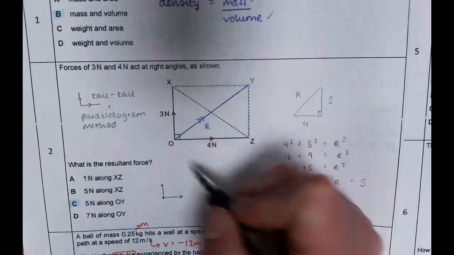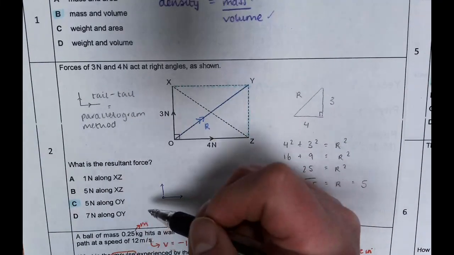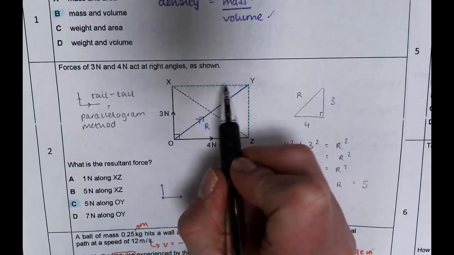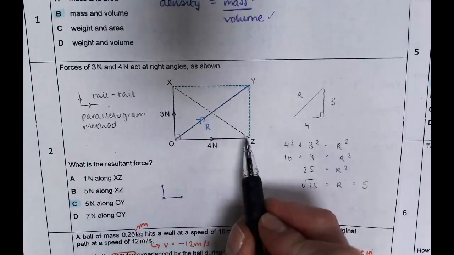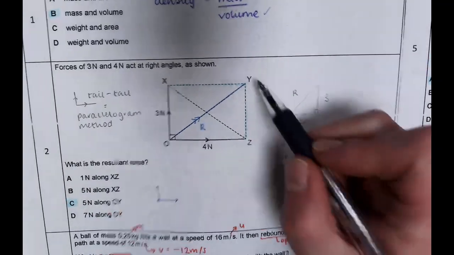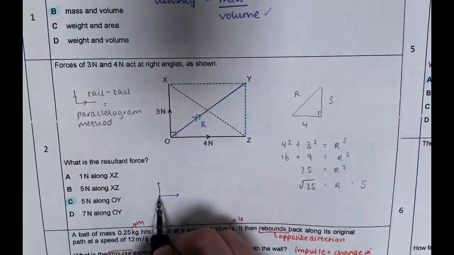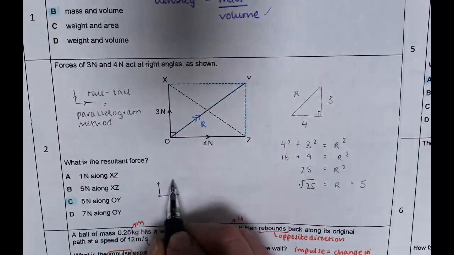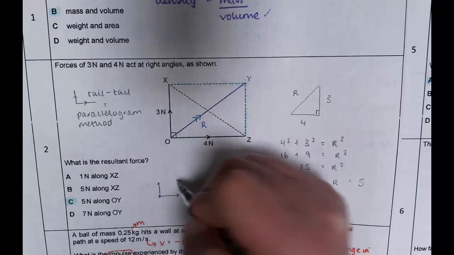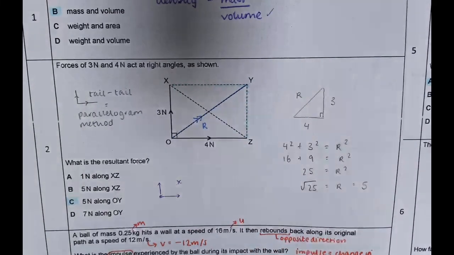You don't close the triangle here because you've got tail to tail. And when we have tail to tail, we use the parallelogram method for finding resultant force. So remember, we draw a construction line that's parallel to each vector. And where those construction lines cross, that's where the resultant ends up. But think logically, if I am an object and I'm pulled up first and then across to the right, I'm going to end up over here. So I should be looking for OY. Okay, that's the first thing.